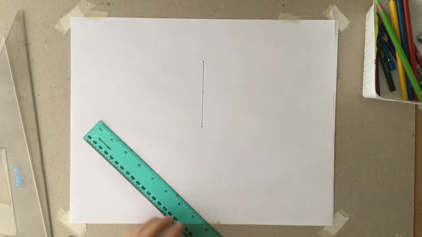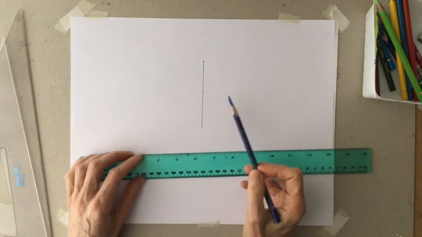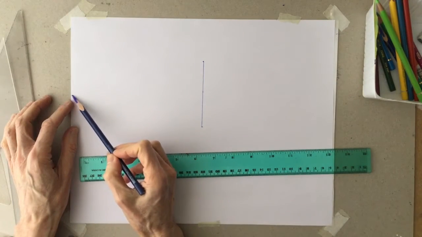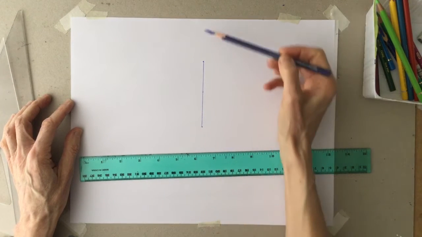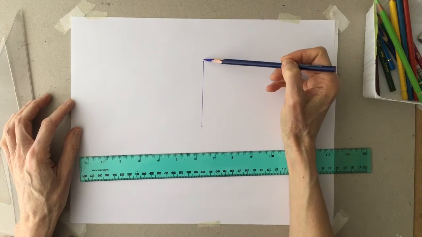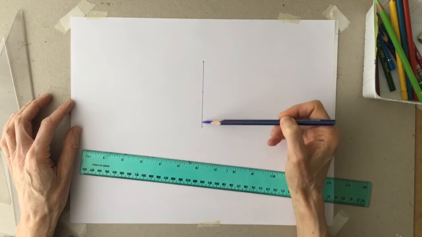Okay. Can you just say the measurements one more time? Sure. So 7 inches from the left-hand side of the paper and 2 1/4 down from the top. And the line itself is 3 1/2 inches.